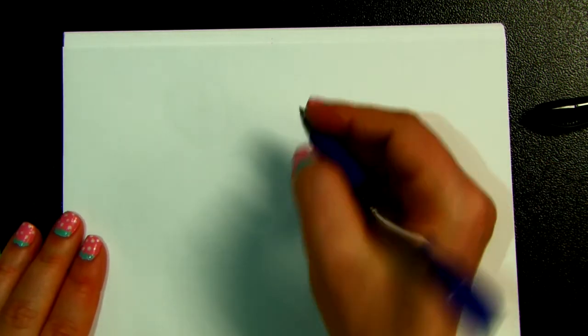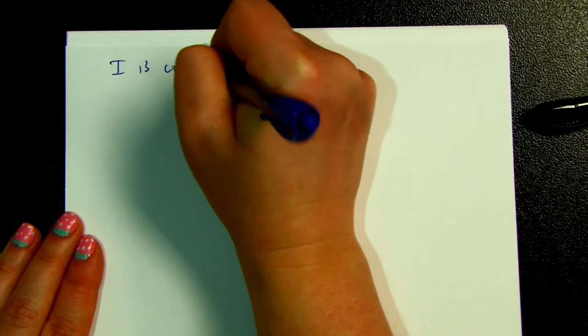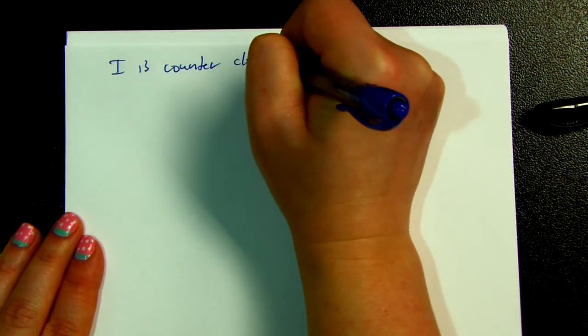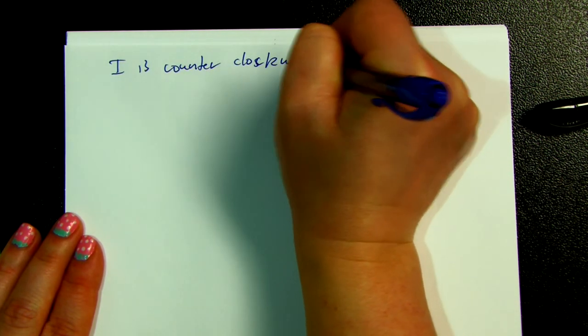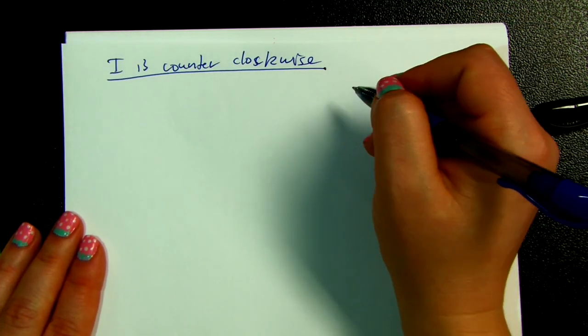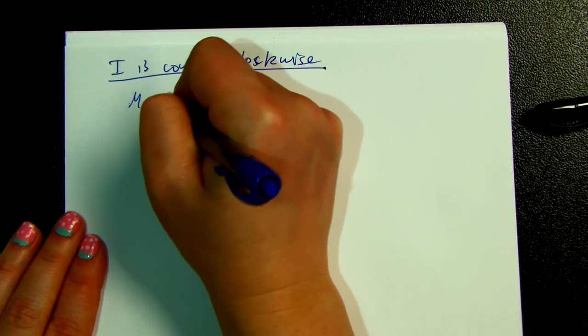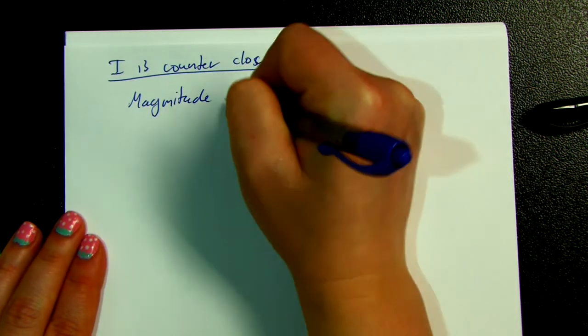Okay, so we know the direction of current, so I is counterclockwise. So part of our answer is done. Now we can go after the magnitude of current.